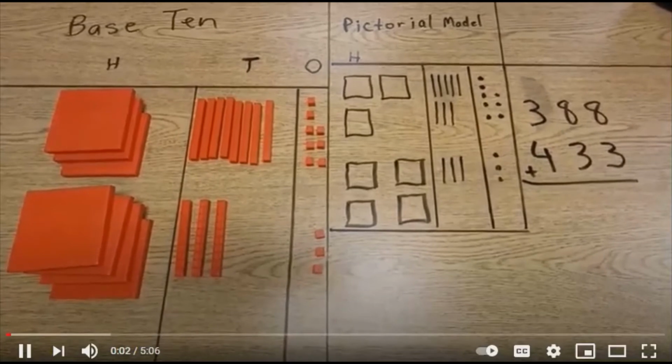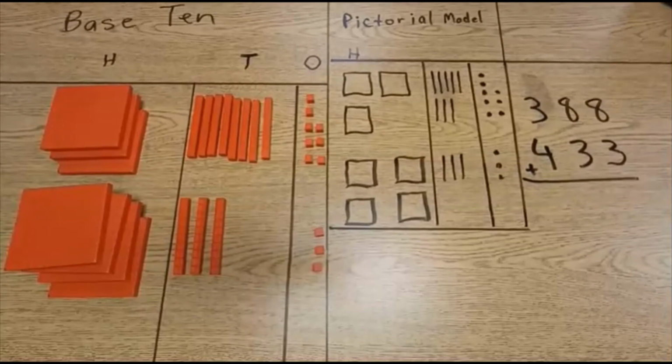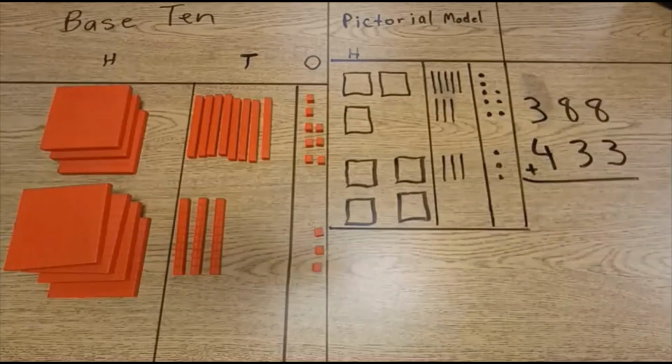Okay, we're going to do an addition problem here. We're going to do 388 plus 433, and we're going to do it 3 different ways. I'm going to use base 10 blocks, which is the more concrete way of adding. I'm going to do the pictorial model, which is a little bit more abstract. And then the most abstract way, which is the way that we want third graders to do it by the end of the year, or as soon as possible, is what we call the standard algorithm way of adding 3-digit numbers by 3-digit numbers.